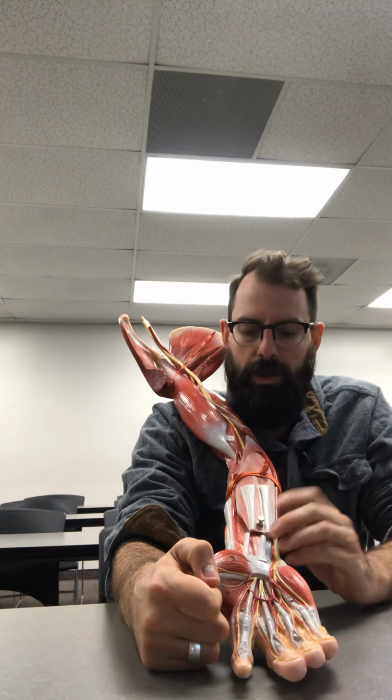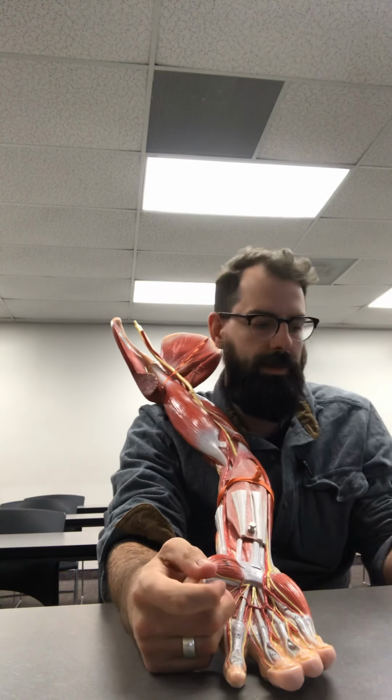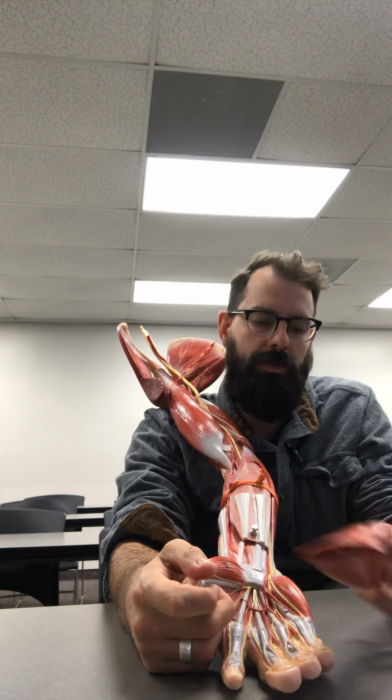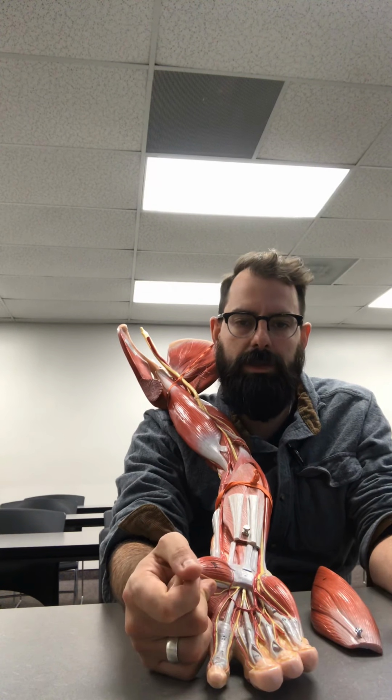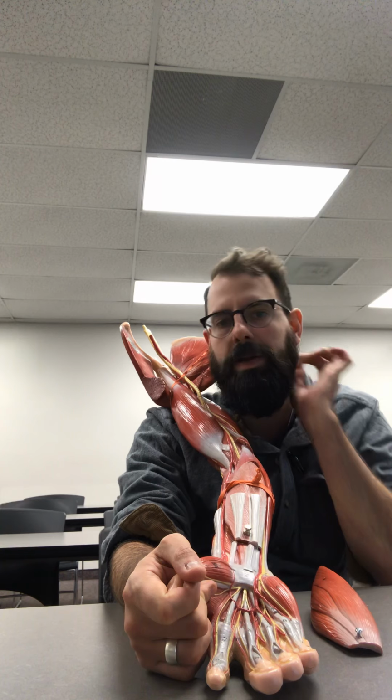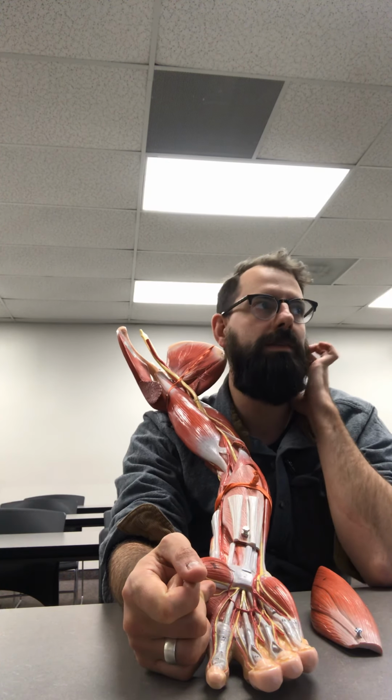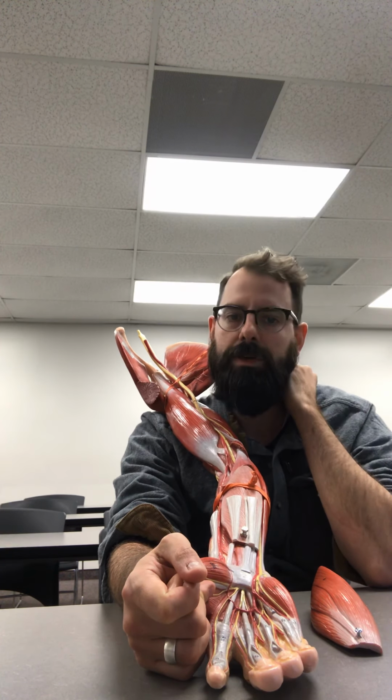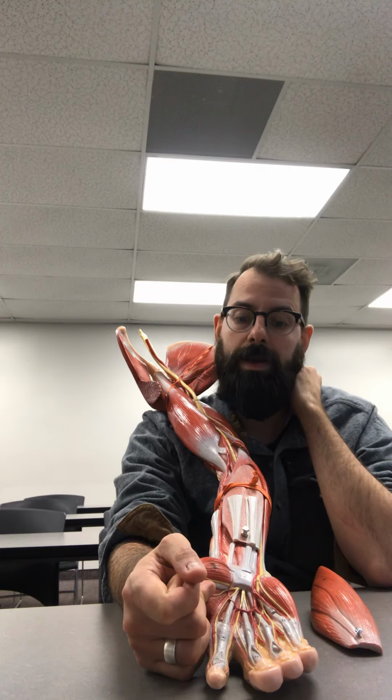And on its way there, it sends off branches to innervate the famous and powerful flexor of the wrist on the radial side, FCR, flexor carpi radialis. Flexor carpi radialis receives motor innervation from the median nerve.